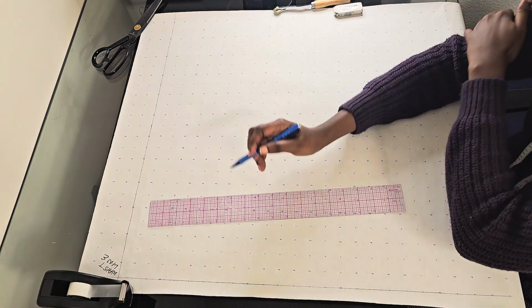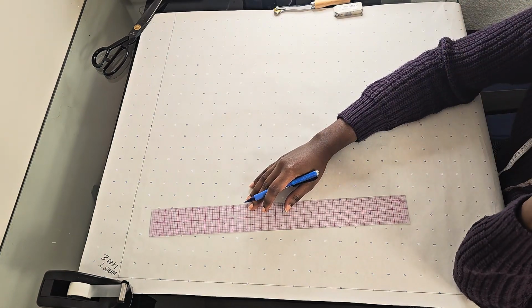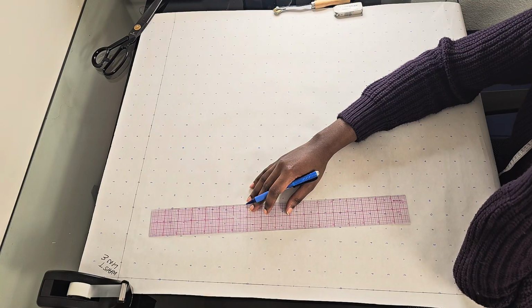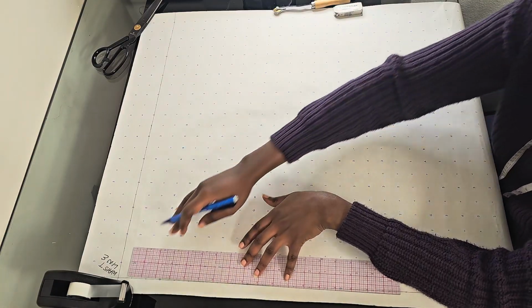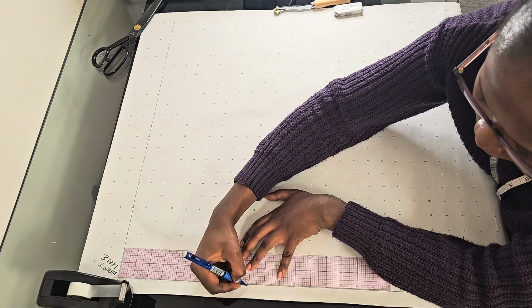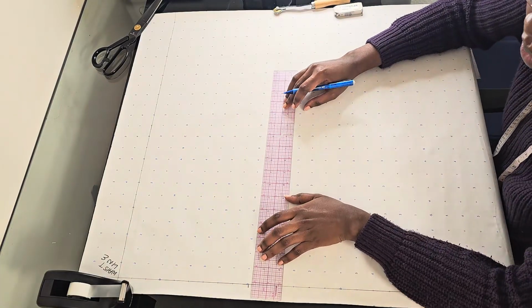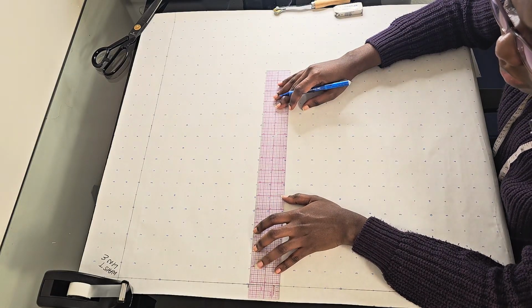Then the next line we're going to be drawing is our hip line. To get the hip line, we need our hip depth. I just told you that my hip depth is 9 inches. So I'm going to measure 9 inches from the waistline down. And by the way, I'm using this see-through ruler because really it makes drafting really easy.